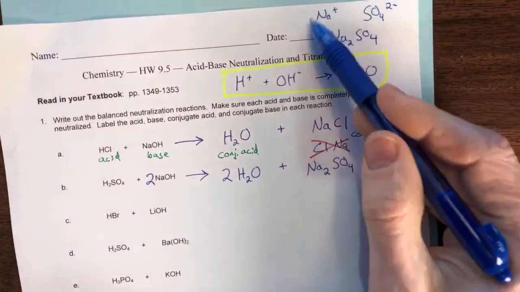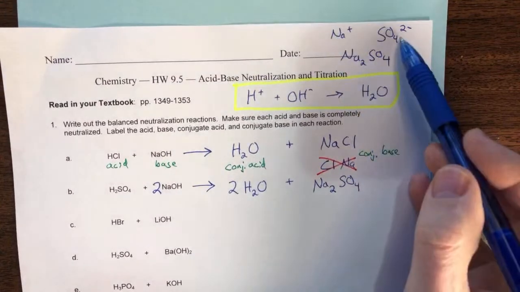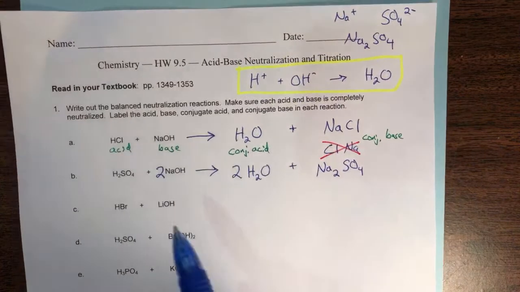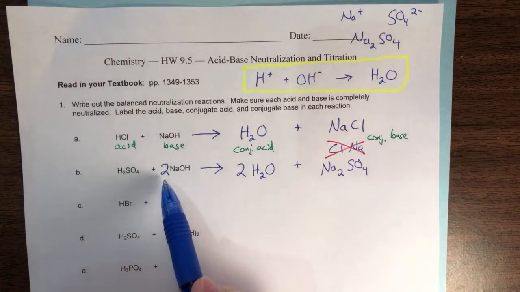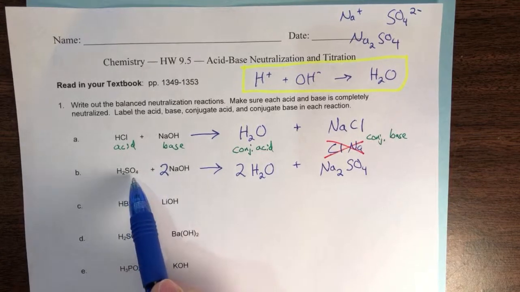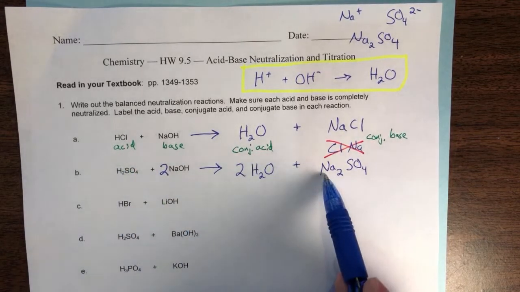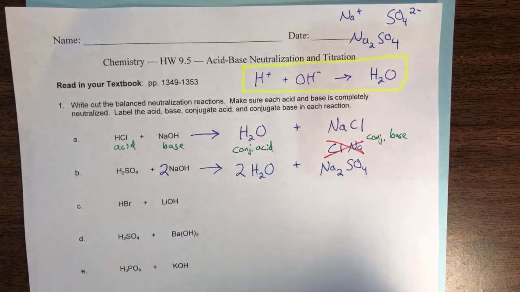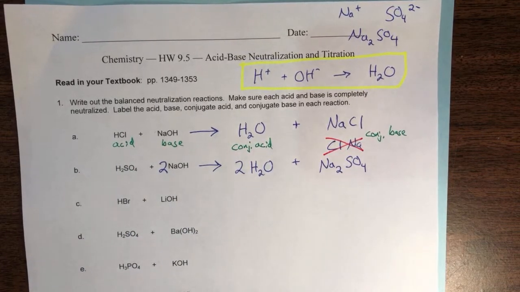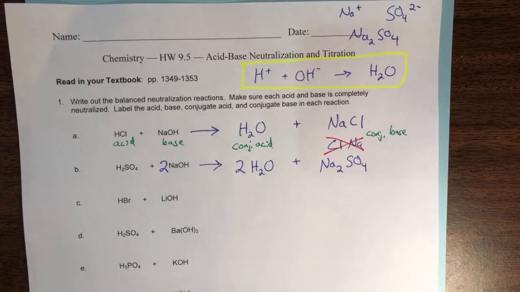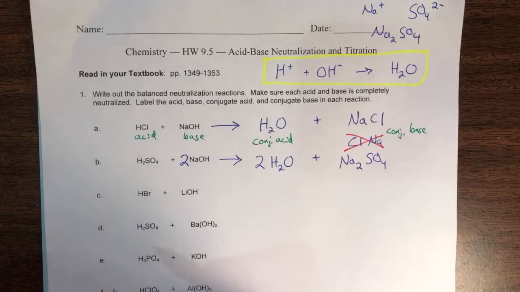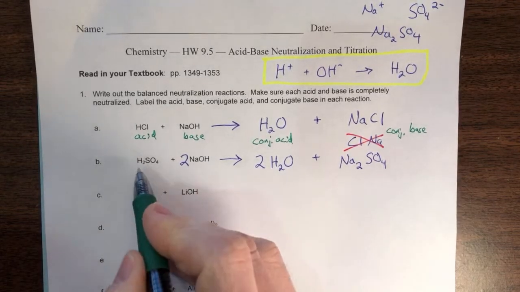So there's two different ways, guys, that you can get the formula of this. One way is through knowing what the different ions are, and you can get the formula that way. And the other way is by looking over here and saying, after I make water, what's left over? I've got two sodiums and one sulfate, so it must be Na2SO4. Okay? All right. Last up here, before we move on to the titration, we need to identify things. Okay? Well, H2SO4, that's our acid because it's got H in front.